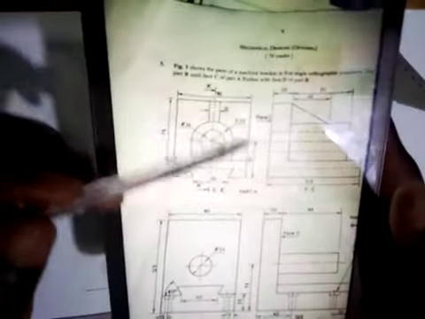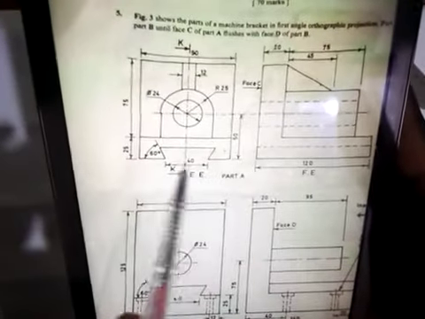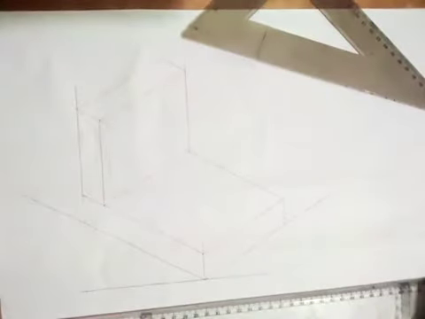Okay, so let me show you what we have done. We have drawn the L part, which is this part here. Then this surface that we have here, we have drawn in this rectangle, though we have not brought out this shape here in the end elevation. So we are going to put it here. That is the next thing I'm going to do right now.